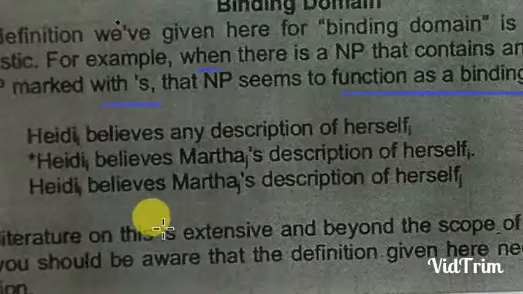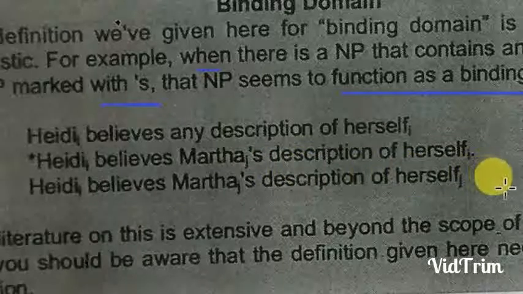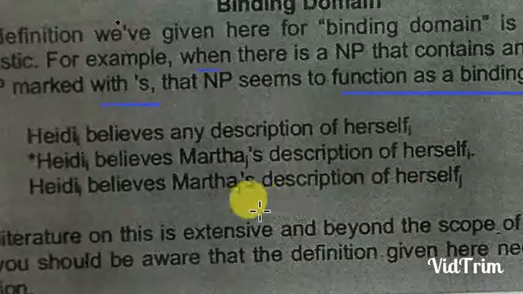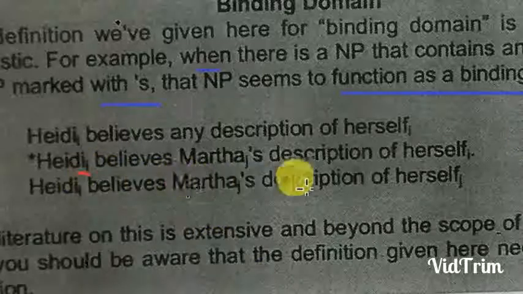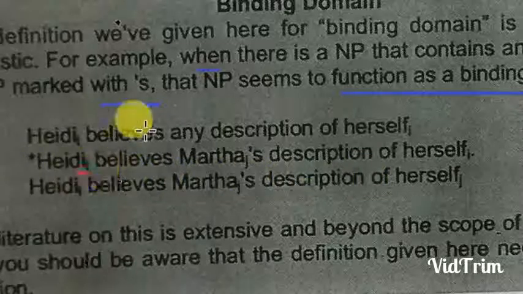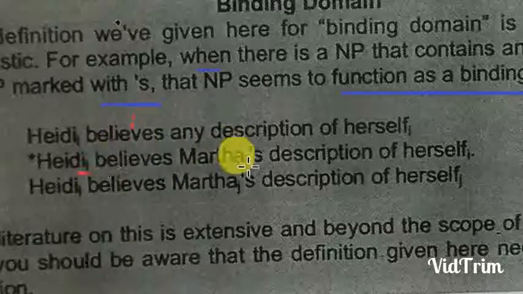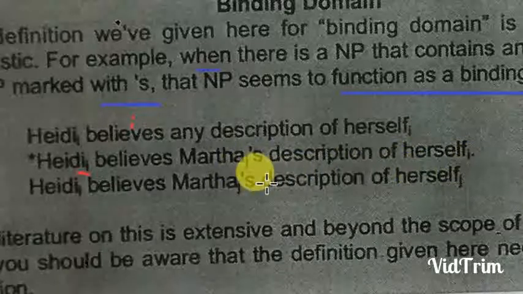Here, Martha is the one that is describing herself to Heidi. So, the coindexation number of Heidi is I. Heidi believes Martha's description of herself, and the index of herself is I again. Now, Heidi believes Martha's description of herself is incorrect because here Heidi cannot coindex with herself.